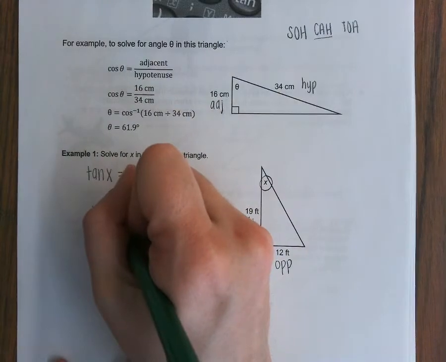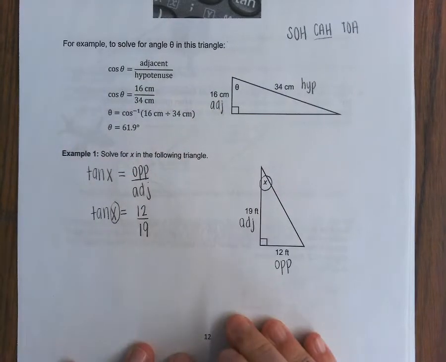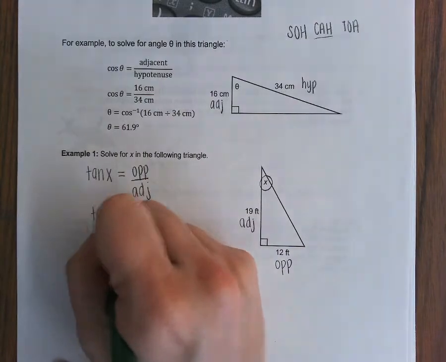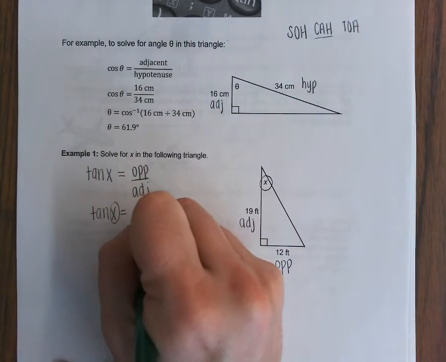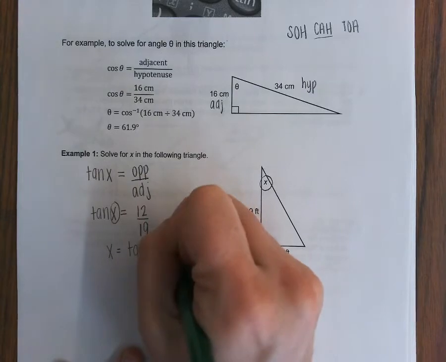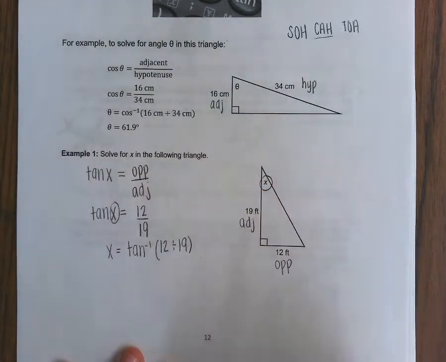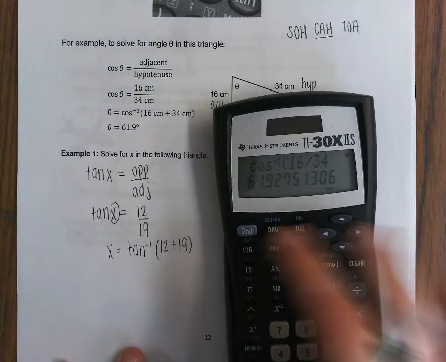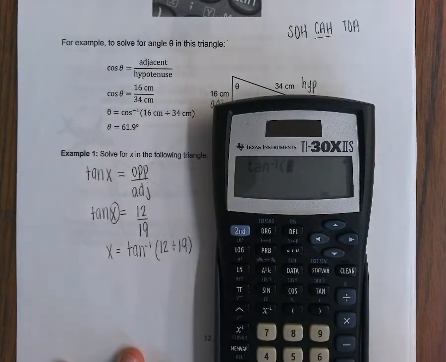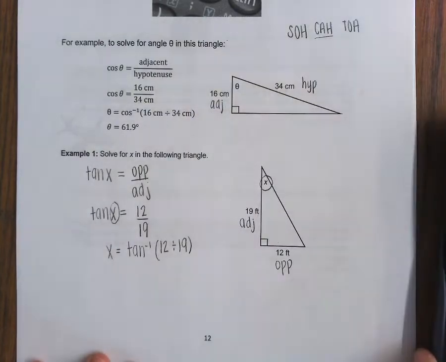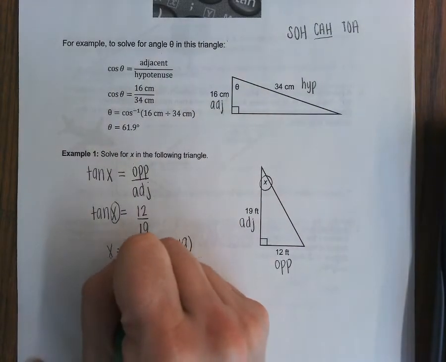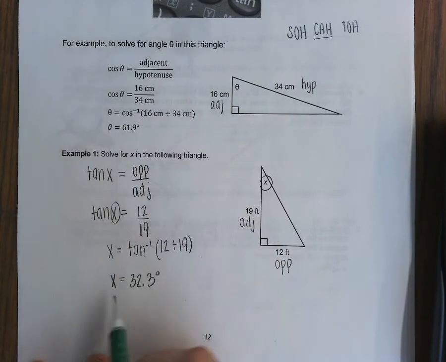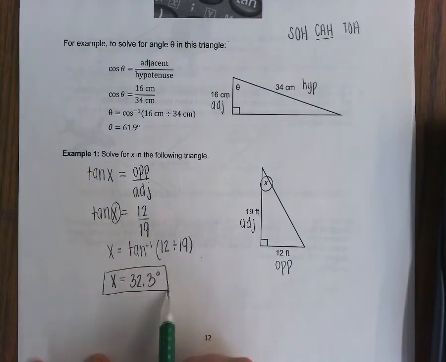And in order to isolate x, we need to use the inverse of tan. So we are going to take tan inverse of 12 divided by 19. So tan inverse, second function, tan, 12 divided by 19, which gives us a result of 32.3 degrees if we round. So that would be the measure of angle x.